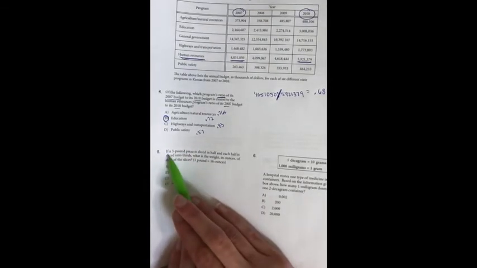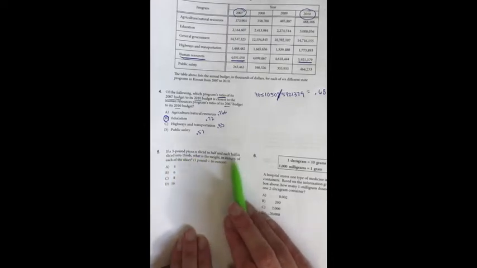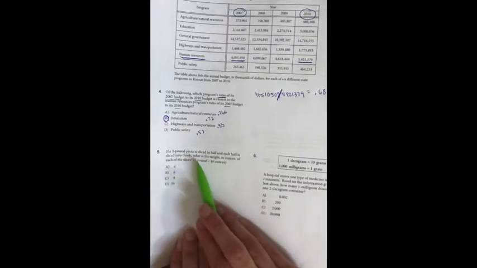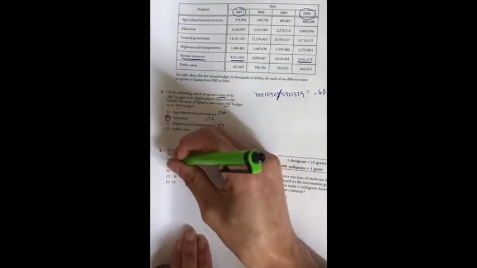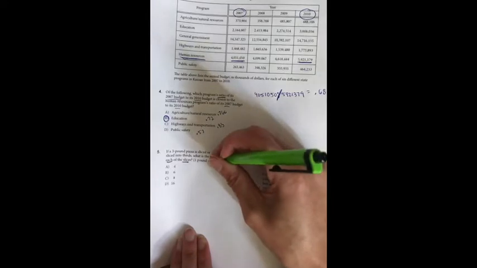All right, this guy. You've got a couple of options here. I'll go through option 1 and then option 2. So if a 3-pound pizza is sliced in half and each half is then sliced into thirds, what is the weight in ounces of each slice? So the question is, what is the weight in ounces of each slice?